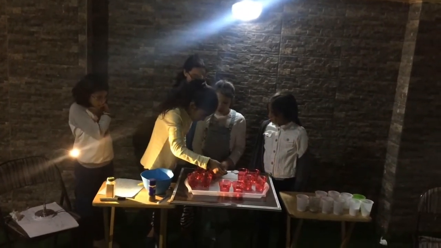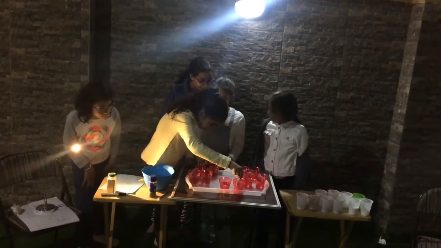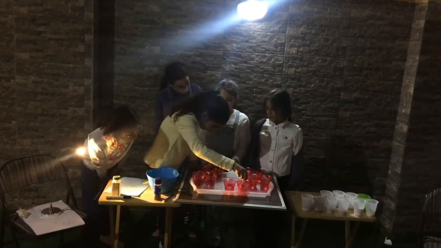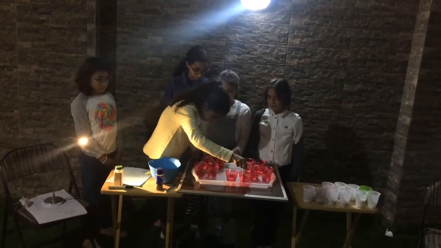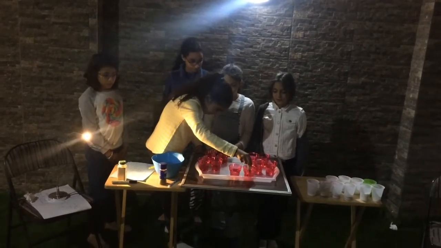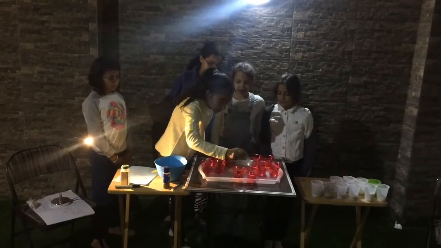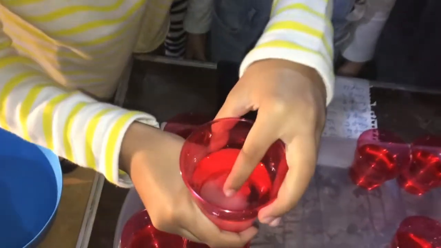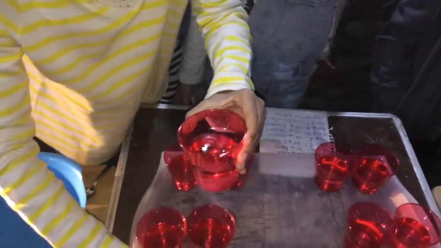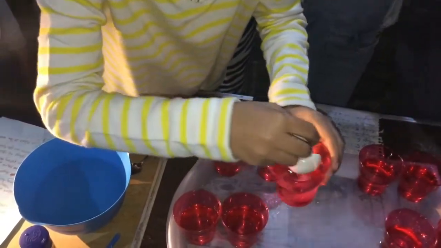Okay, I'll start at 3. 3, 2, 1, go! Okay, done. As you can see here, the sugar has dissolved in the water fully.